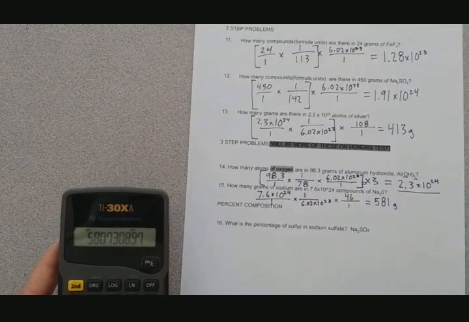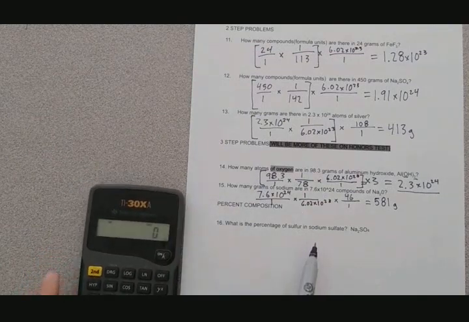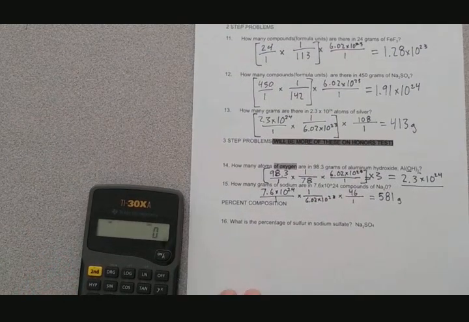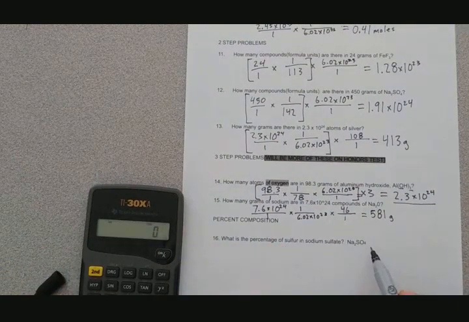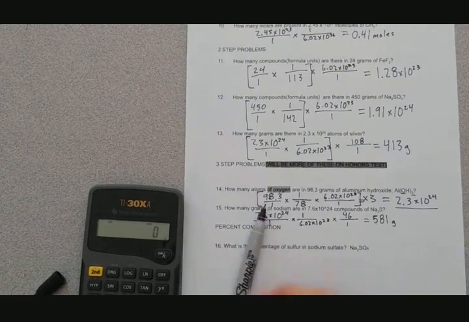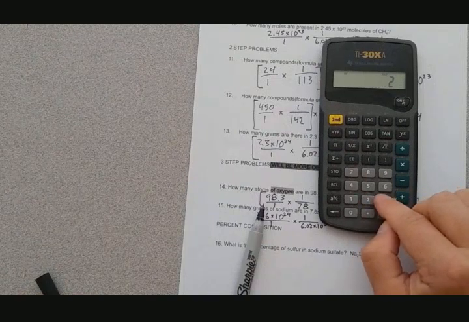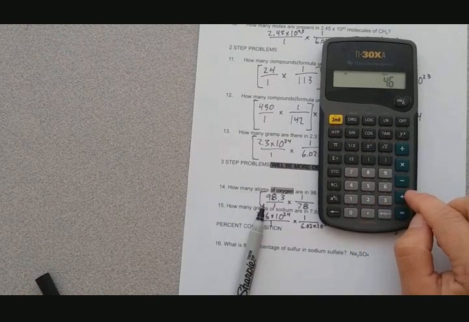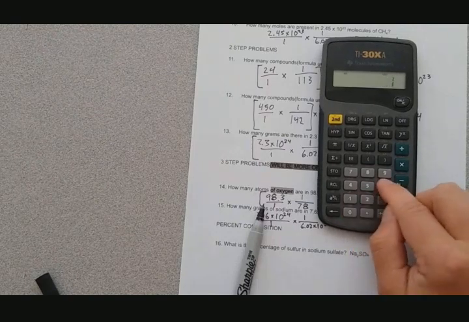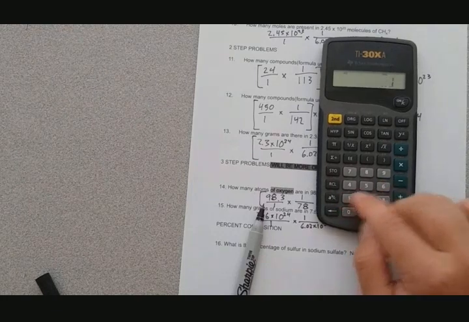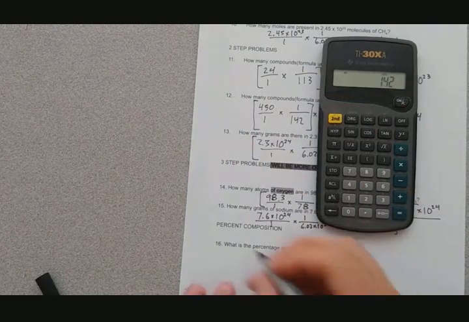Let's do a quick percent composition, and that's going to be the end of this. What is the percentage of sulfur in sodium sulfate? First, when we see these problems, we want to calculate the entire weight first. So Na2SO4. Na2, so 23 plus 23, plus S, which is 32, plus O4, so 16 plus 16 plus 16 plus 16. It means our total weight is 142.